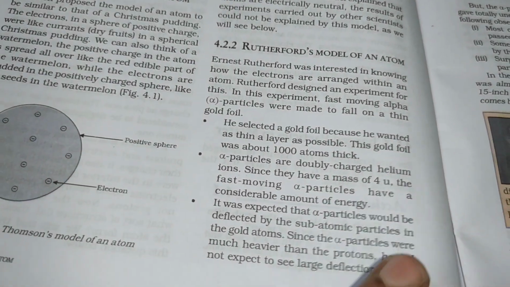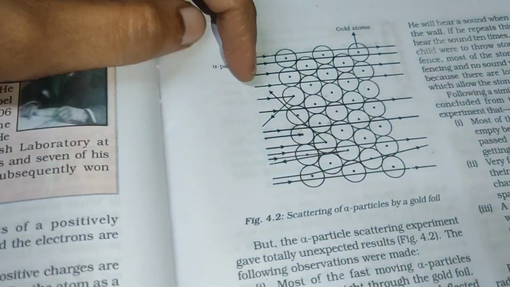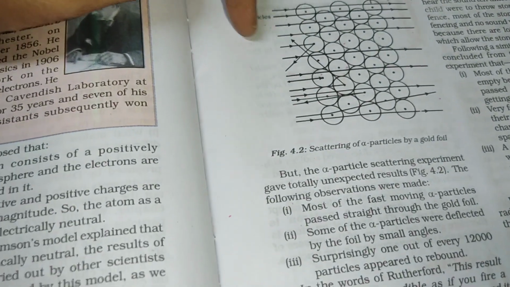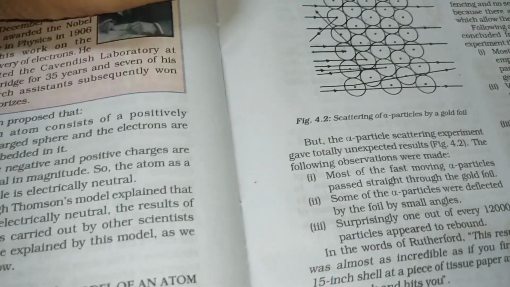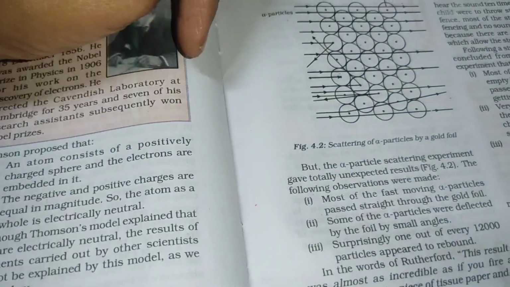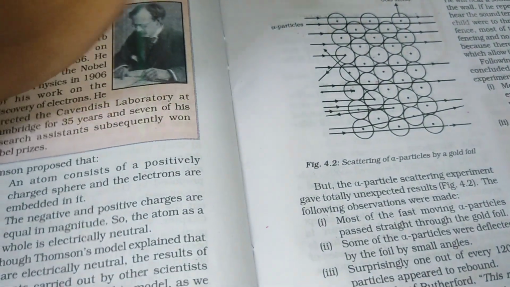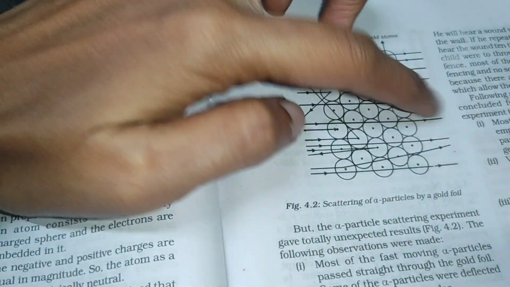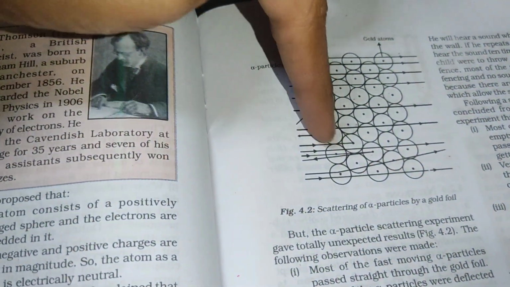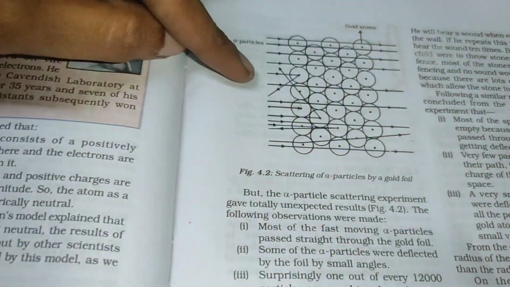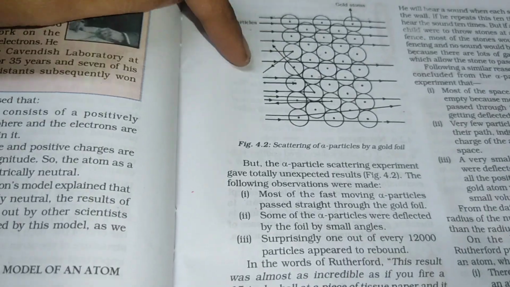It was expected that alpha particles would be deflected by subatomic particles, because atoms are there like this, and when an alpha particle goes into the atom, it will deflect and come back. He thought like that. Since the alpha particles were much heavier than the protons, he did not expect to see large deflections. All would go inside and come out this side. Very few deflections could be seen, and this is called the scattering of alpha particles by gold foil experiment.